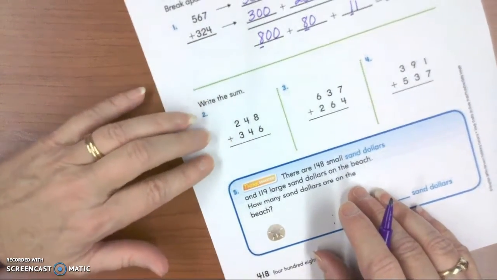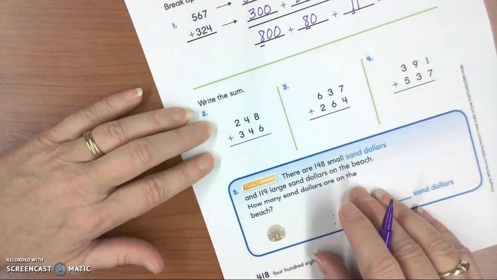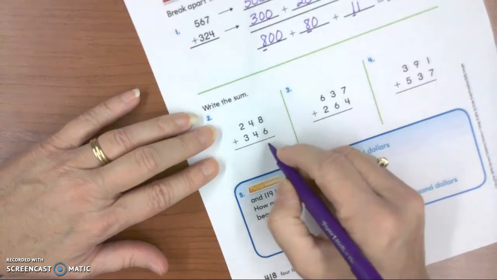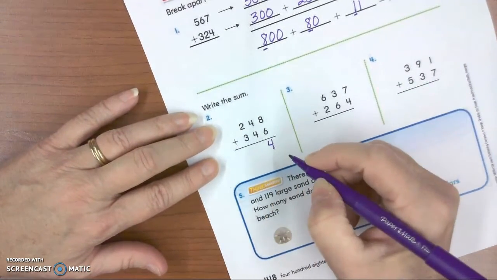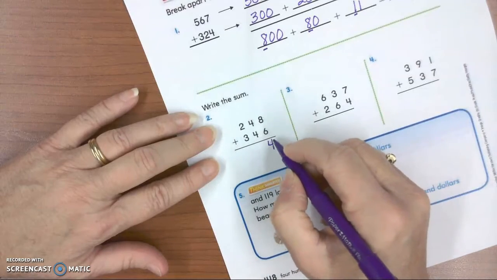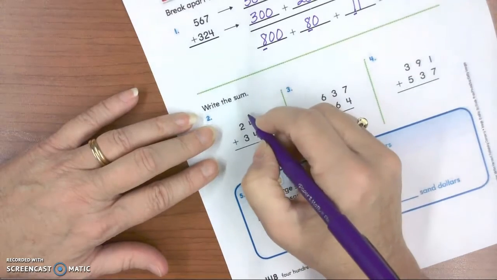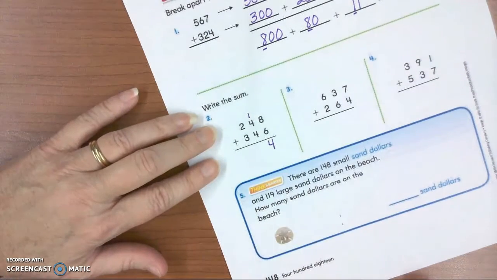The next set of problems, we are going to find the sum. Our add-ins are listed here, and we're going to use the standard algorithm. So we have 8 ones and 6 ones, which is 14 ones. So we need to regroup because we can only put one digit there. And we're going to regroup that 10 to the tens.